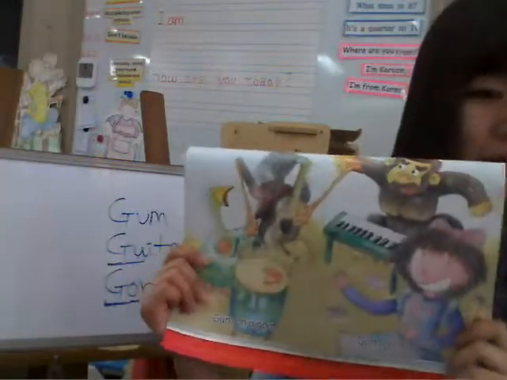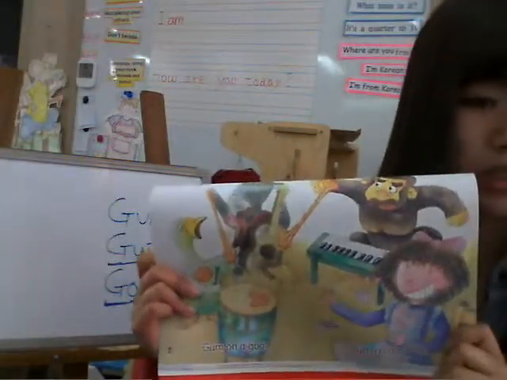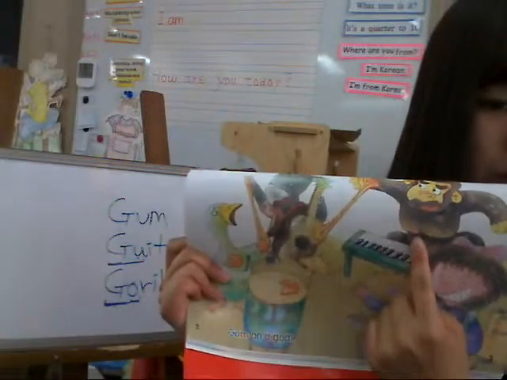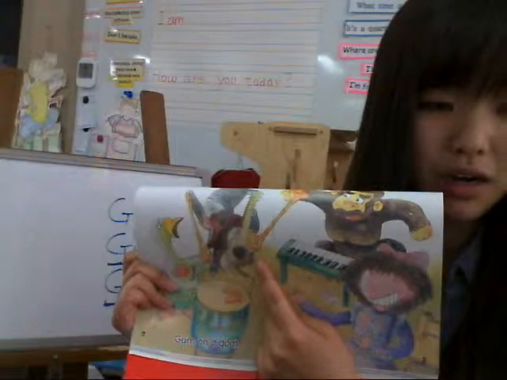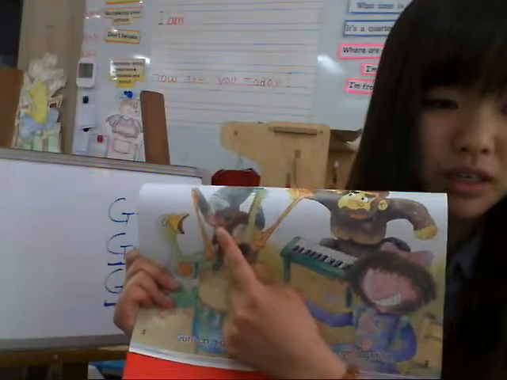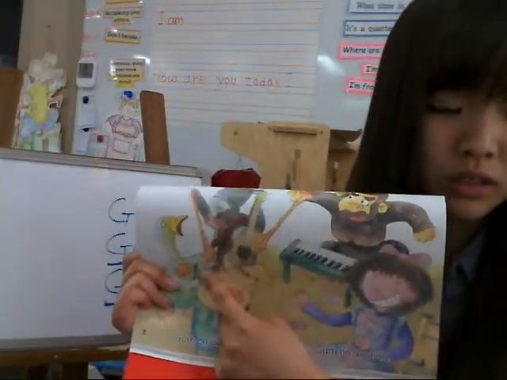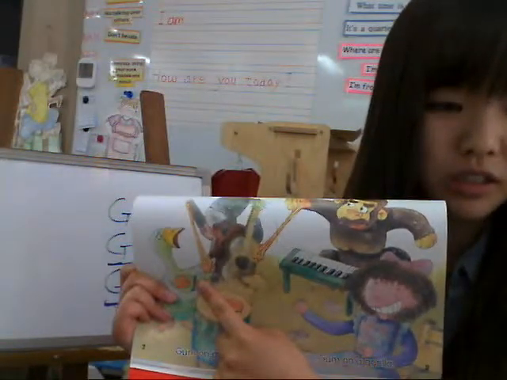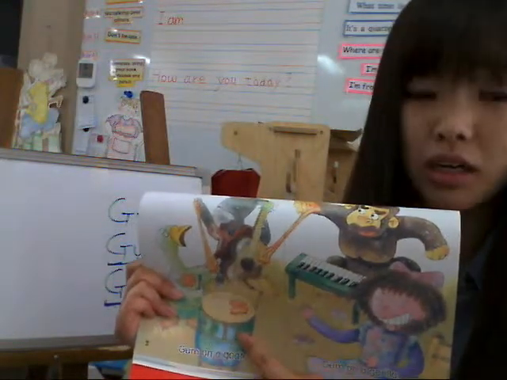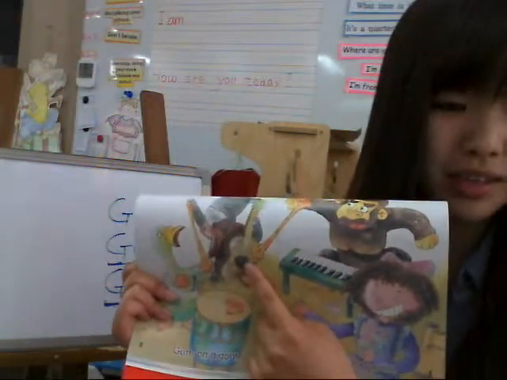Where is gum? Where's the gum? It's on the, number 1, gorilla. Number 2, guitar. Number 3, goat. Number 4, goose. It's also on the drum and guitar.